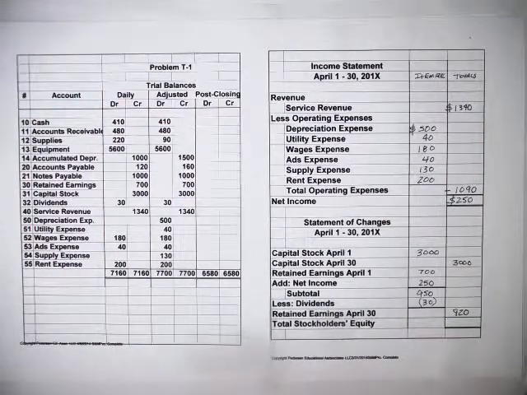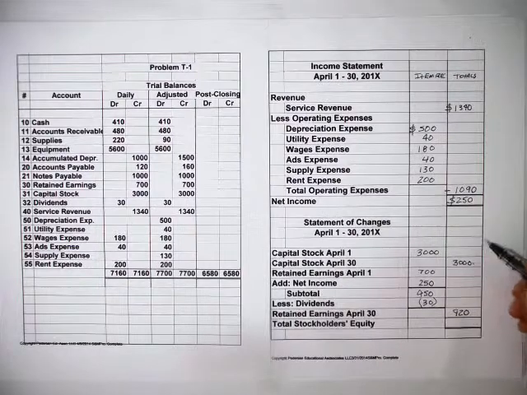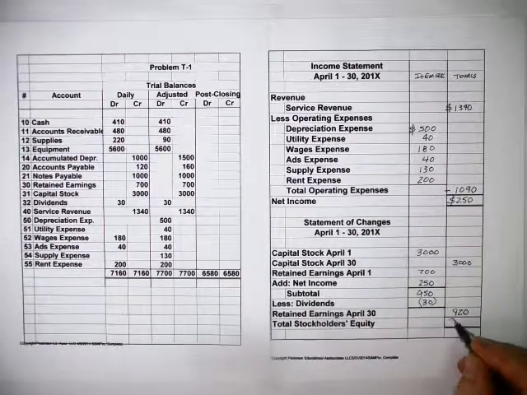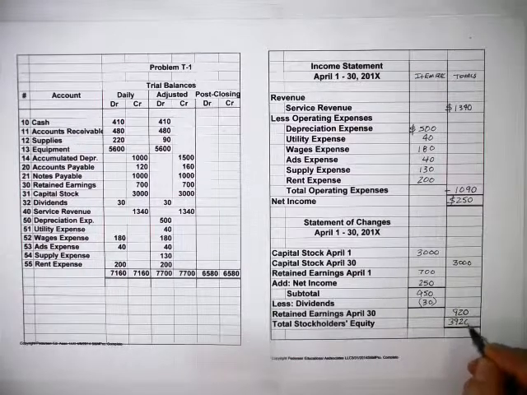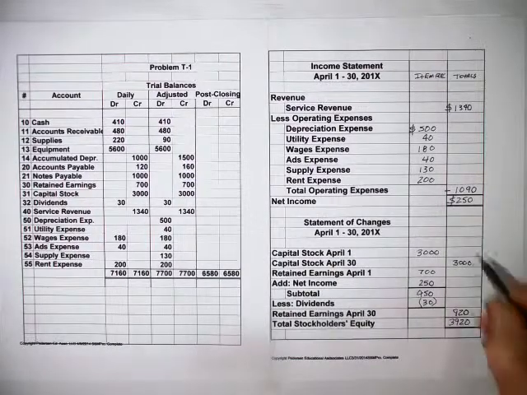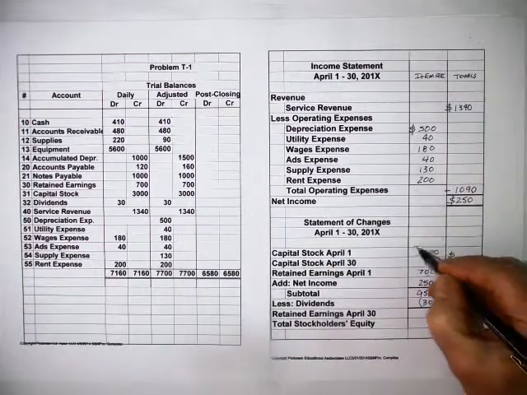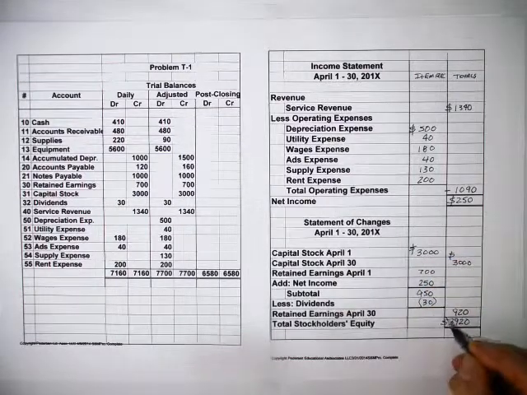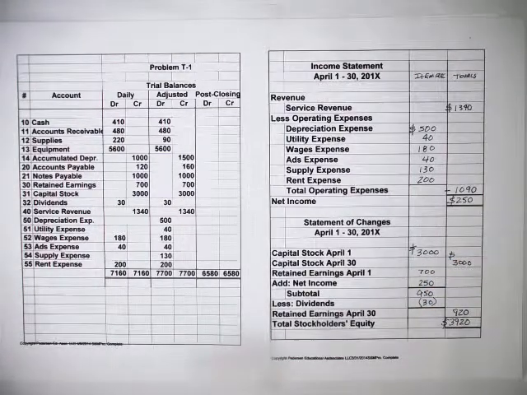And let's add the two. Capital stock plus retained earnings added together becomes $3,920. And this number right here will be transferred directly onto the balance sheet, which we'll be doing next. Let's put in our currency markers, at the beginning of each column, and the last number in the right-hand column. Okay, now let's do our balance sheet.